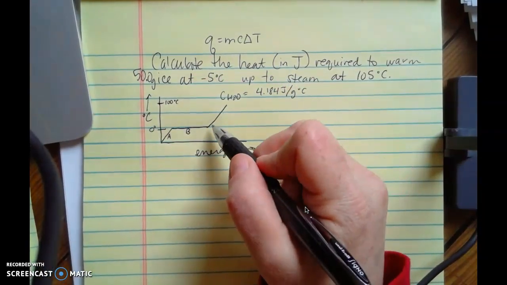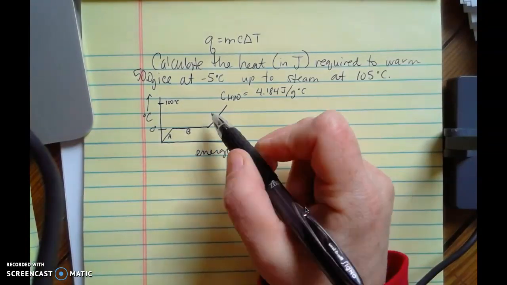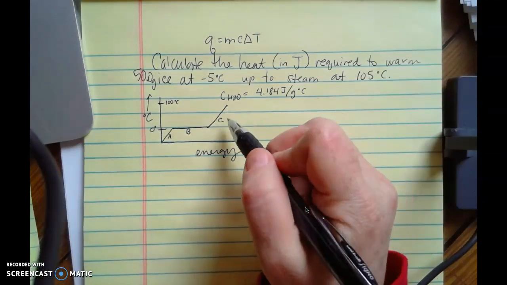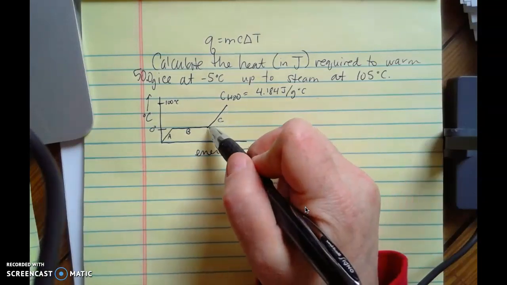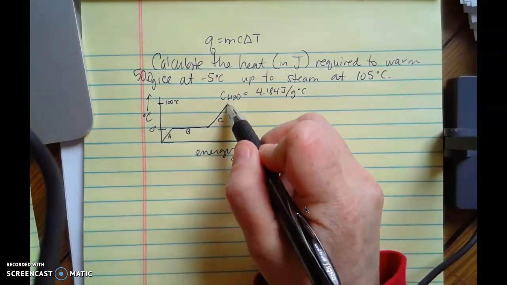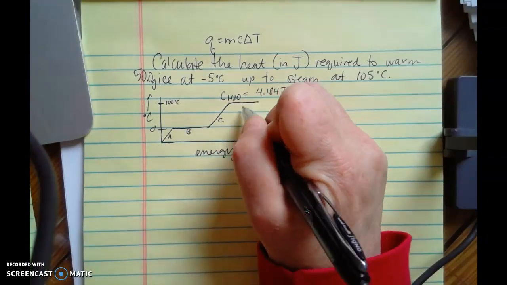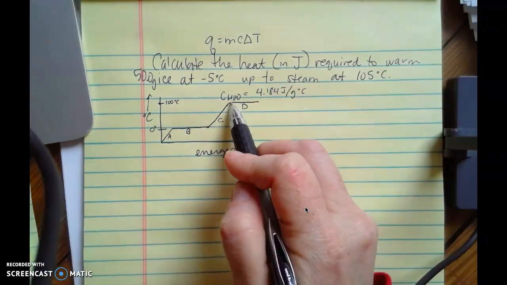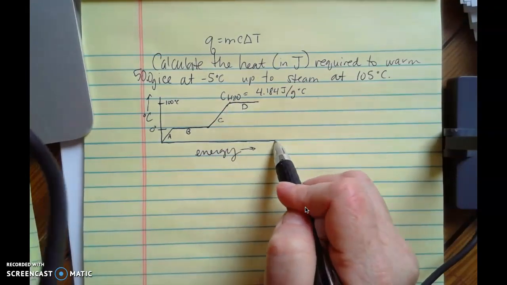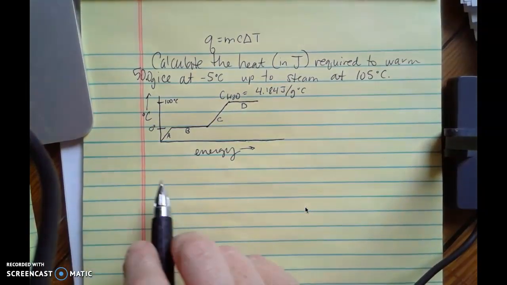So once it's all melted, right here, it'll all be liquid water. So for all of this little leg that I've labeled C, we've got liquid water that's being warmed from 0 degrees up to its boiling point at 100 degrees. And at the boiling point, we have another phase change. So at the boiling point, we'll have to put additional energy in, but the temperature won't change. It'll hold steady at 100 degrees.